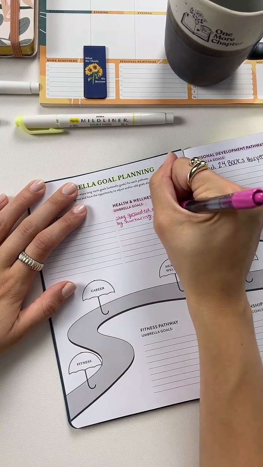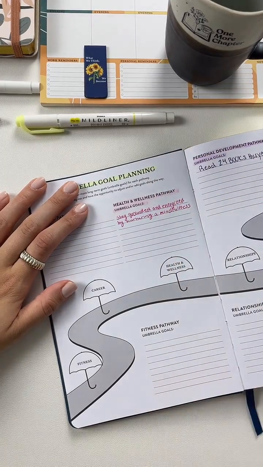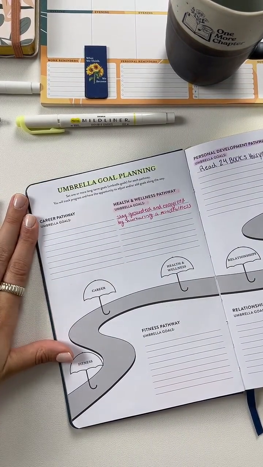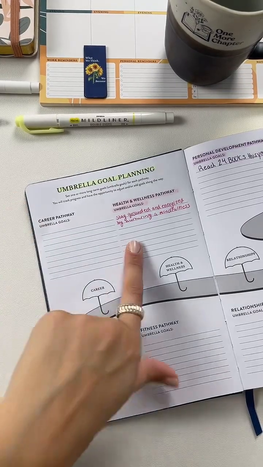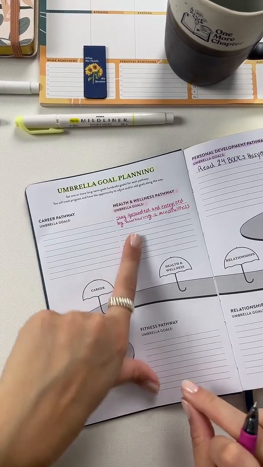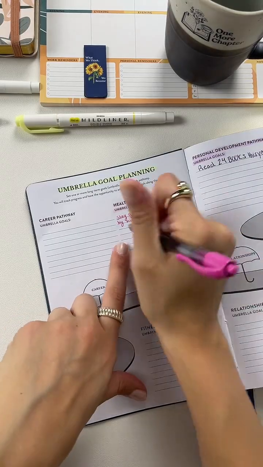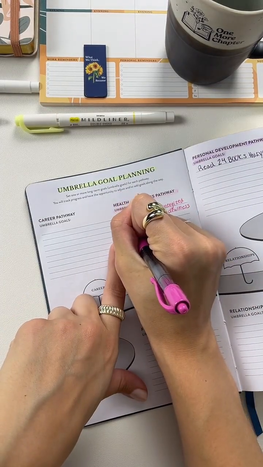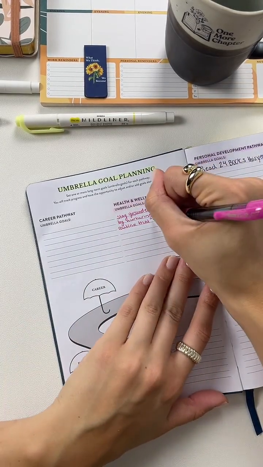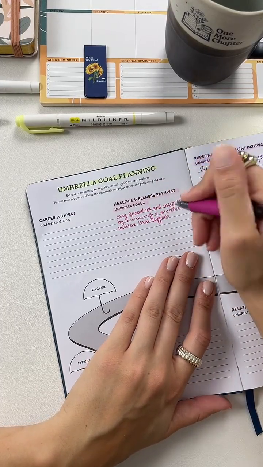A mindfulness routine. So earlier on today's live, we were talking a little bit about how we wanted to focus on that mindfulness aspect. And the reason I was confident in focusing on that this upcoming month is because I knew in the back of my mind that I wanted this to be my health and wellness goal, to establish or nurture a mindfulness routine that supports my peace and my presence.